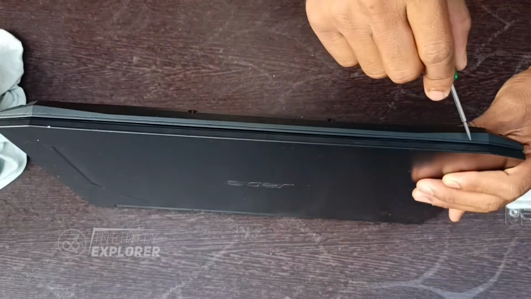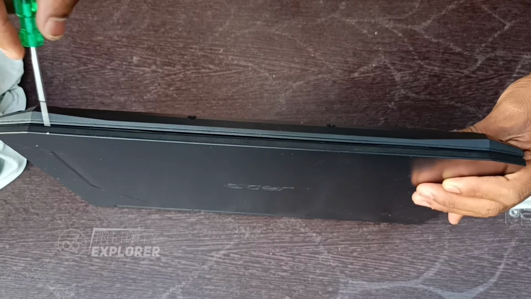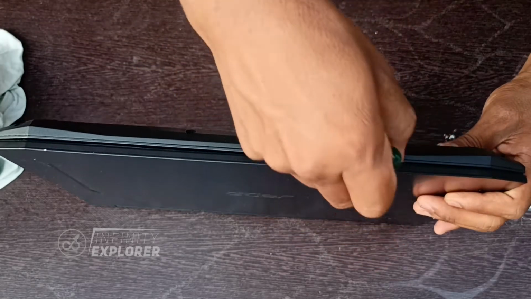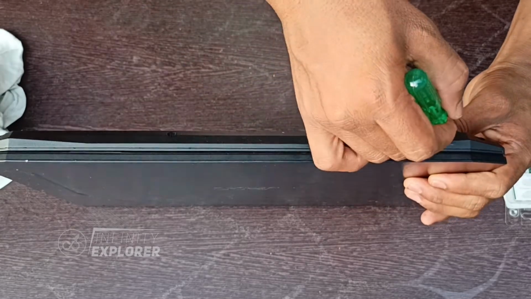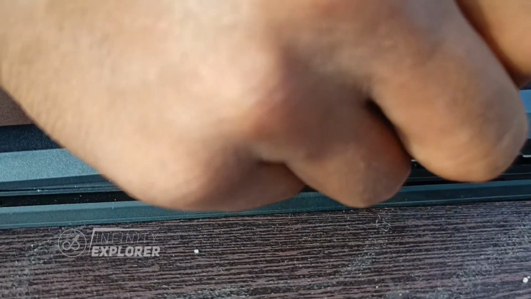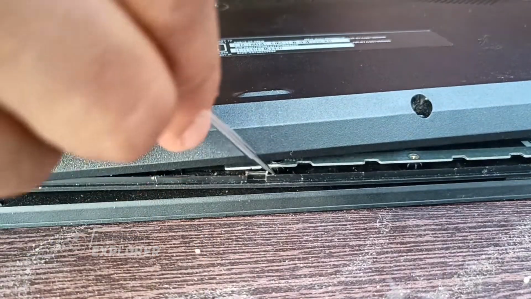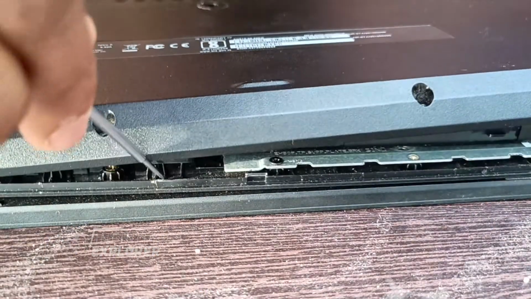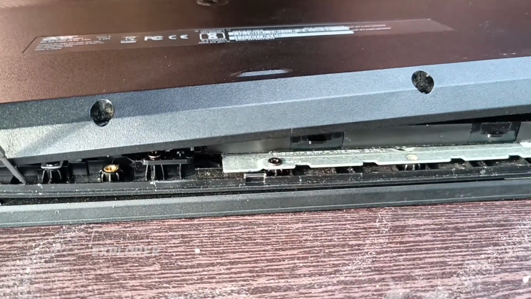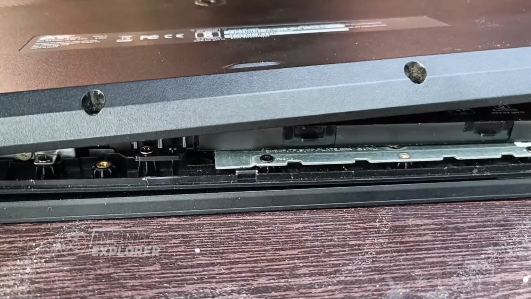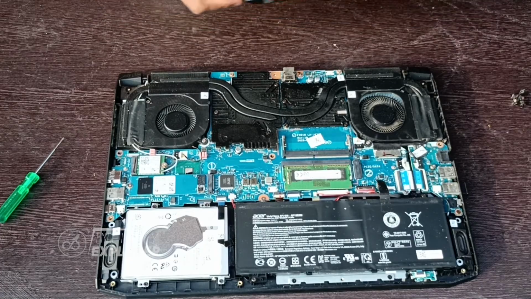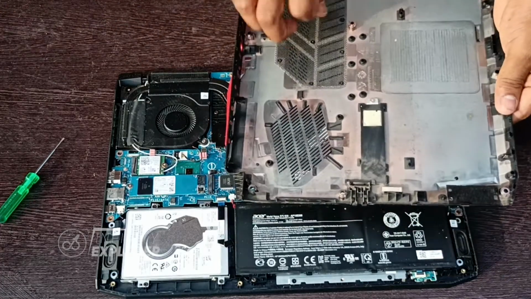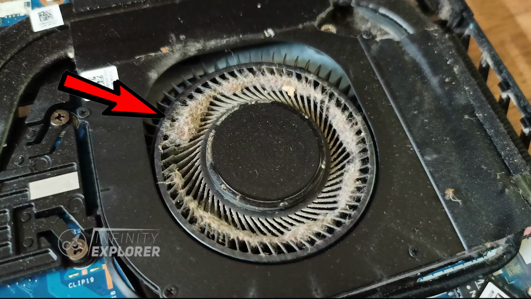After you remove the screws, run your screwdriver through the gaps between the cover to open it. Some will come very easy but some won't. Carefully do it without breaking any of the parts. After you open it, you will find a lot of dust accumulated. Clean it with a cloth. The last time I opened it, I found a lot of dust in the fan accumulated.